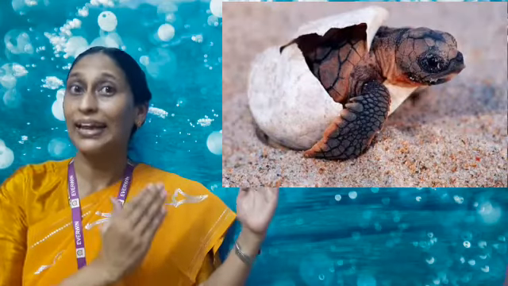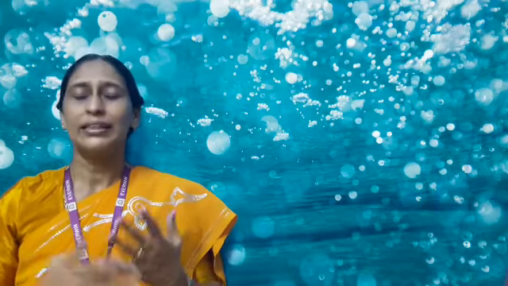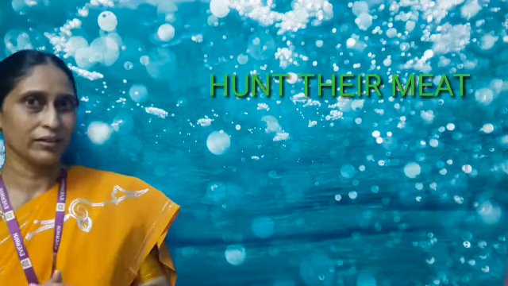They remember after so many years, they remember their place of birth and they lay their own eggs there. Now these sea turtles have to face many threats for their survival. For example, many factors. What are they? The people hunt their meat and eggs to eat.